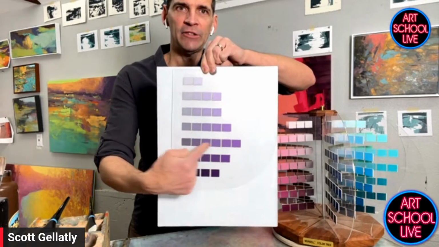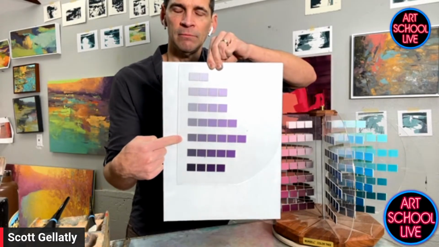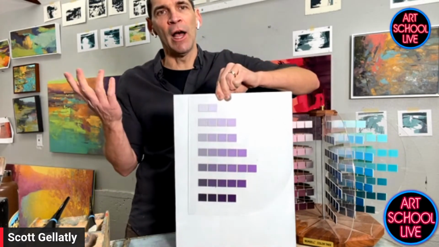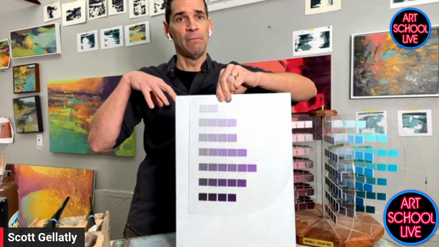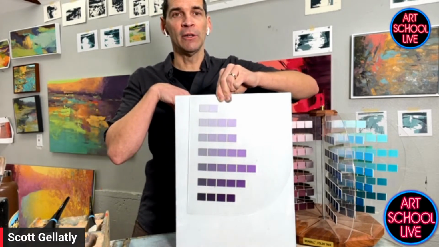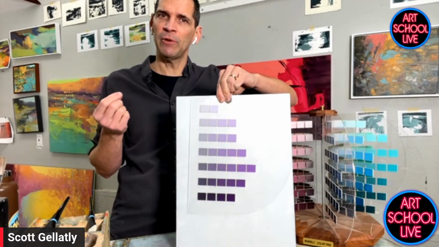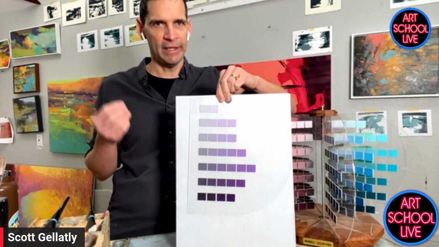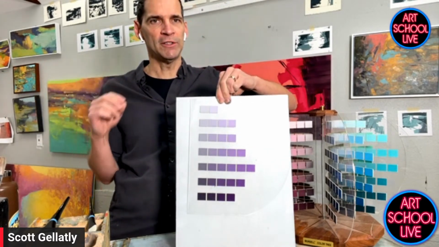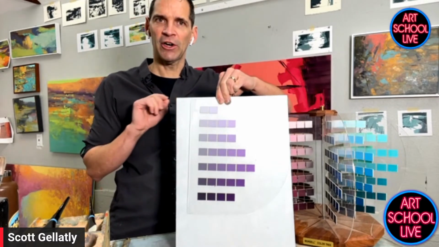Violet at its highest chroma is much lower in value. So we could consider yellow as being a light color, violet as being a dark color, but to really dive into that a little bit more and to be a little bit more specific, it's that yellow at its highest chroma is light in value, whereas violet in its highest chroma is darker in value.